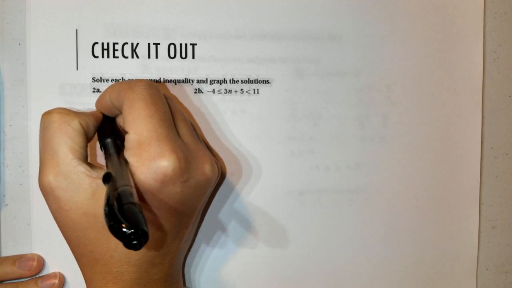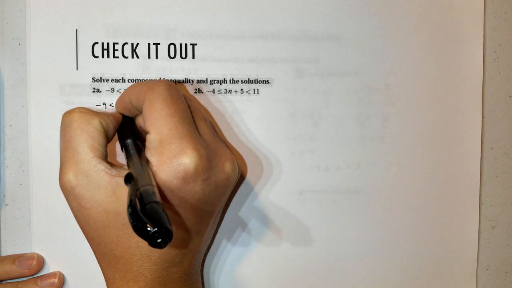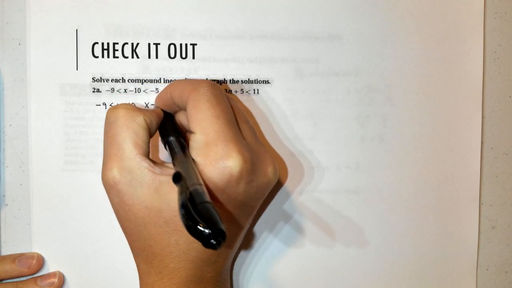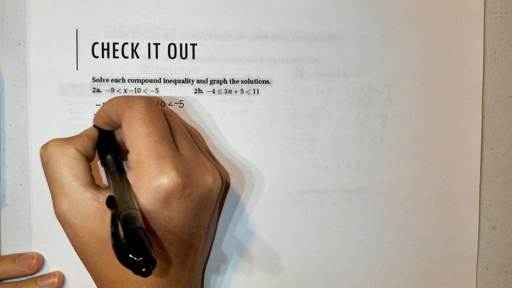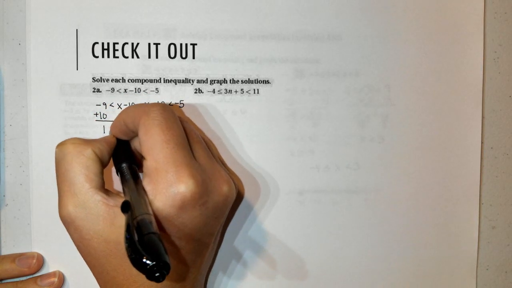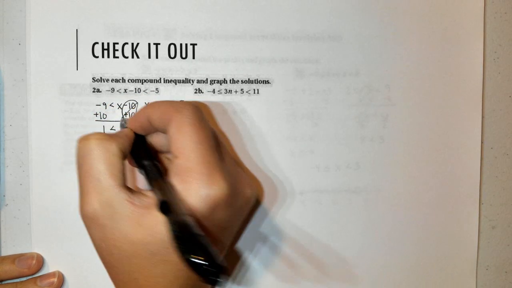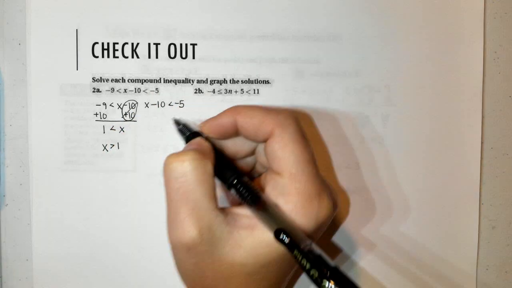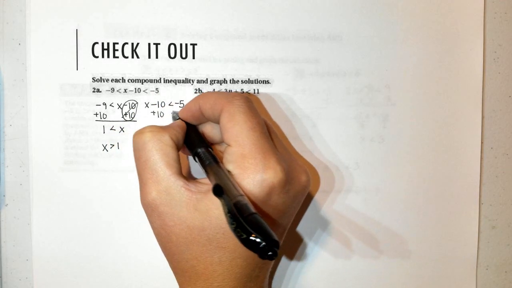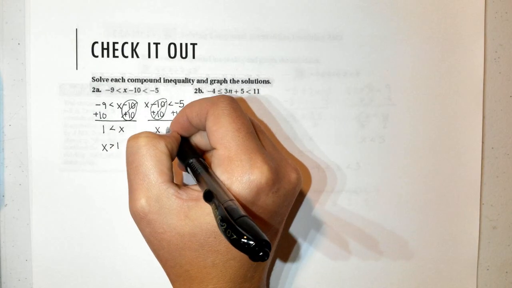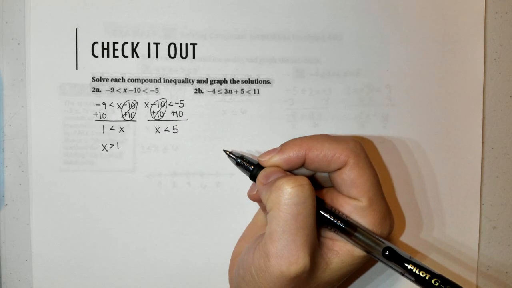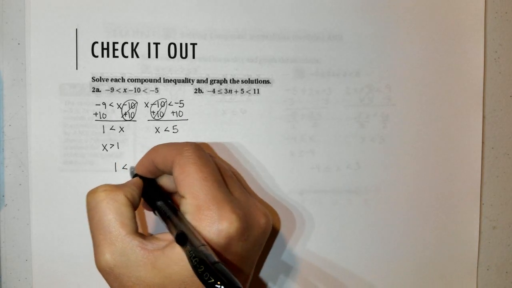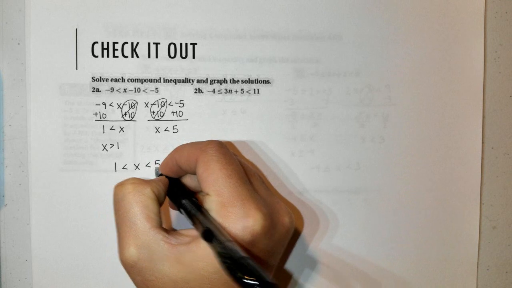So I have negative 9 is less than x minus 10, and then x minus 10 is less than negative 5. I'm going to add 10 to both sides. So I get 1 is less than x, or I can write that as x is greater than 1. Second one, add 10 to both sides. Minus 10 plus 10 gives me 0, so I'm left with x, which is less than negative 5 plus 10 is 5. Okay? So I can rewrite that as 1 is less than x, which is less than 5.